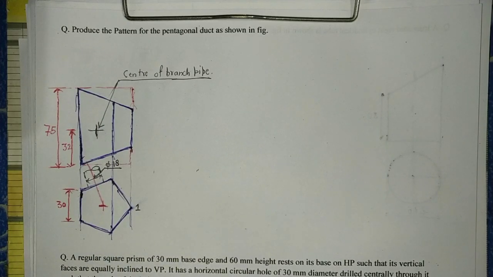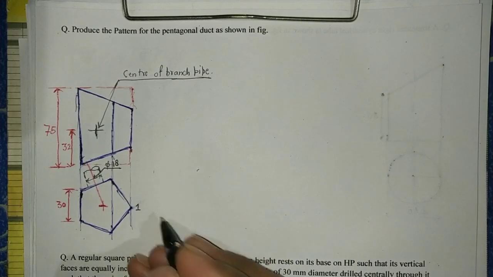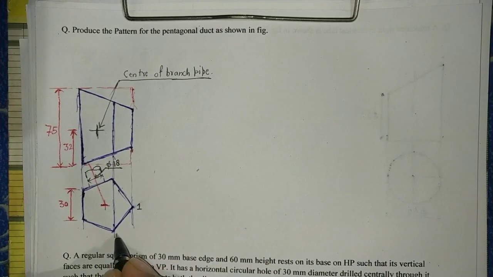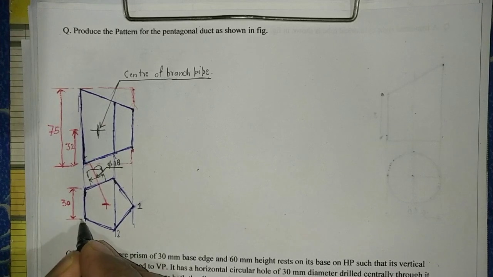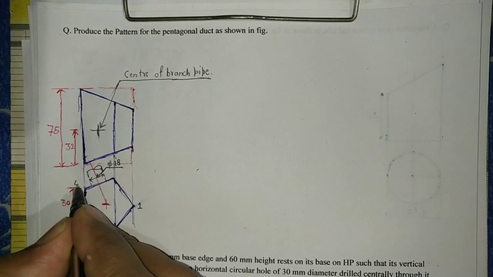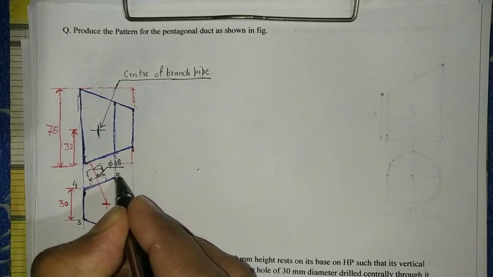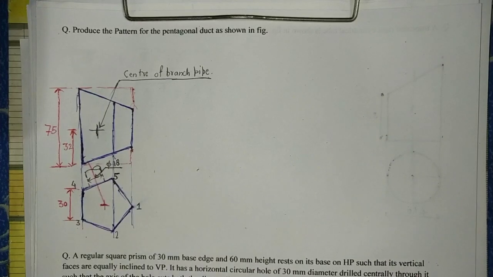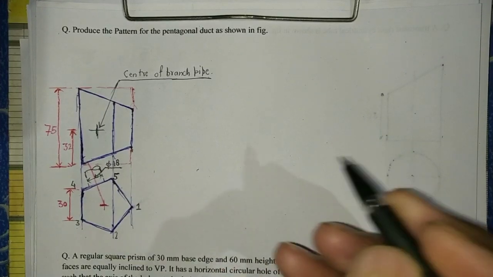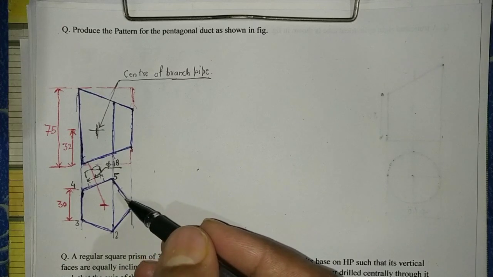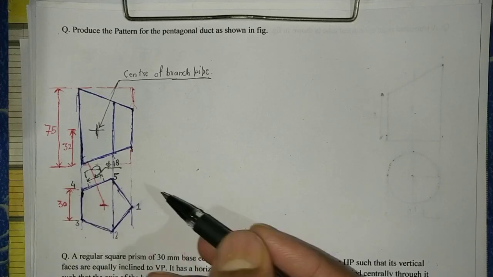First of all, we will start by naming the edges: 1, 2, 3, 4, 5. There is no need to name both the top and bottom edges.